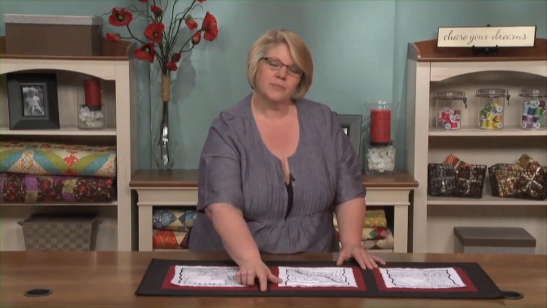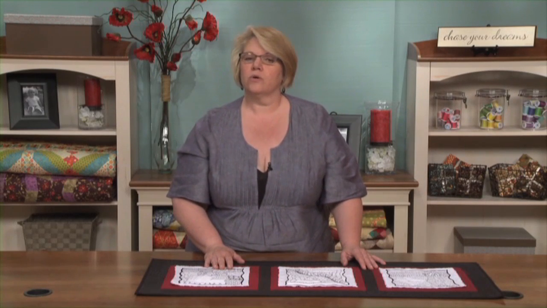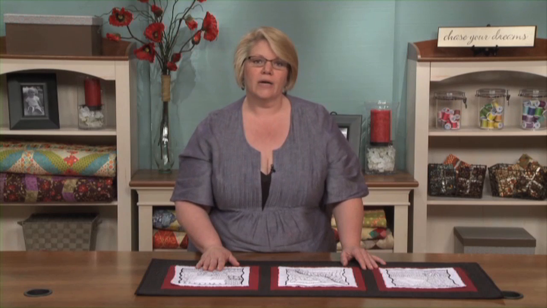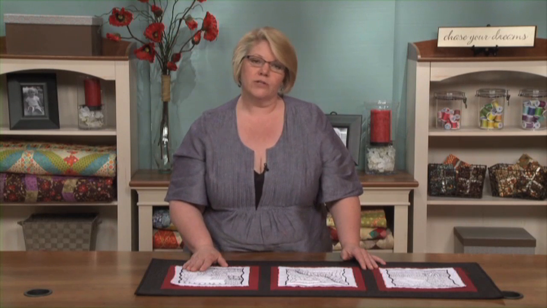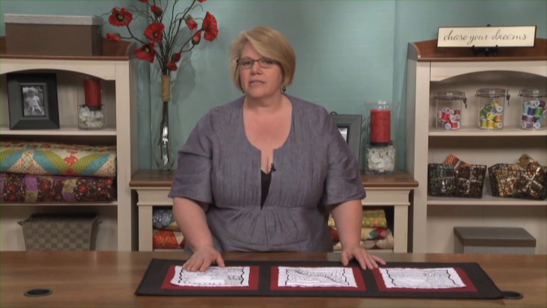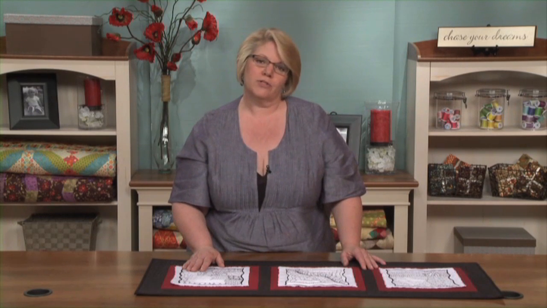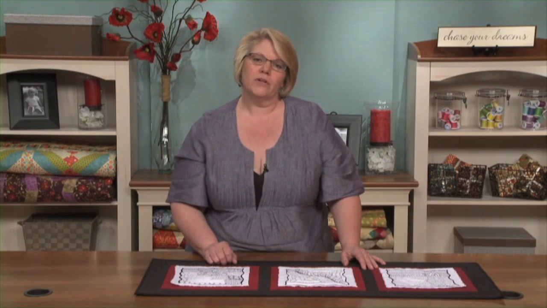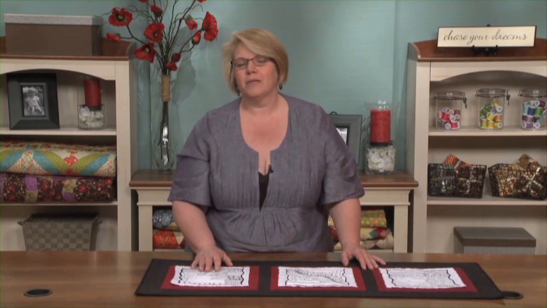One of the best things about making doodle quilts is that you can just jump into one on plain fabric, and if it turns out great, you can make a quilt with it, and if it doesn't, it's just wonderful practice for free motion quilting. So think about improving your quilting skills and making a couple of doodle quilts.